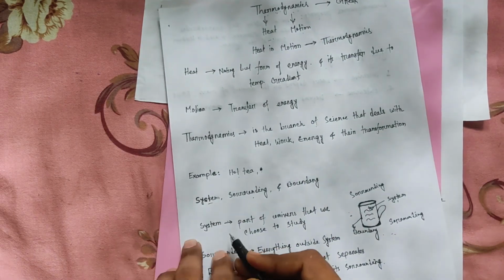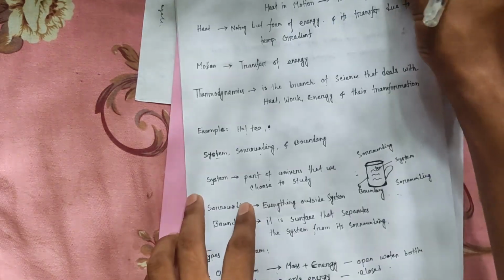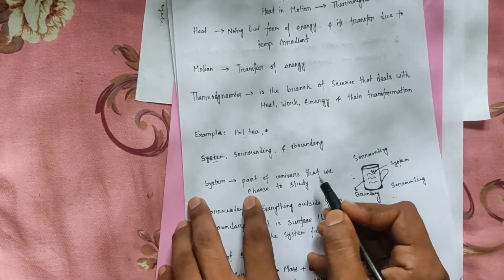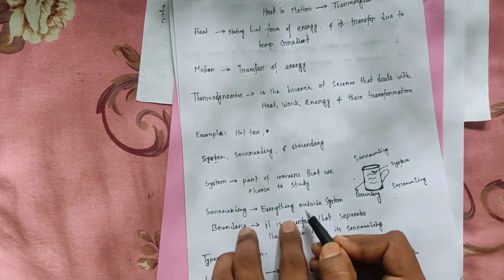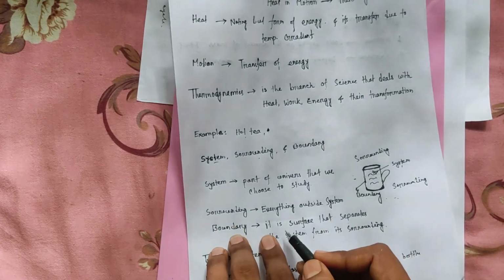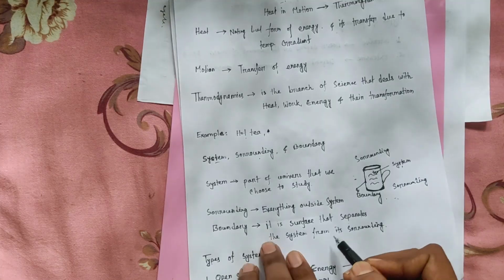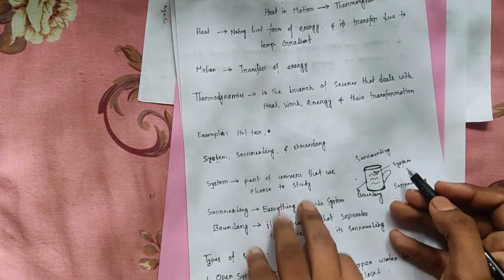And what is system? System is the part of the universe that we choose to study. Okay. And what is surrounding? Everything outside the system is surrounding. Okay. And what is boundary? It is the surface that separates the system from its surrounding. Okay, let's see an example.